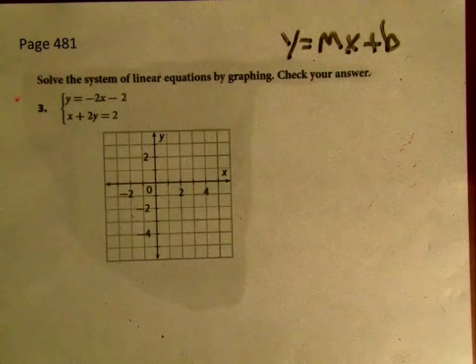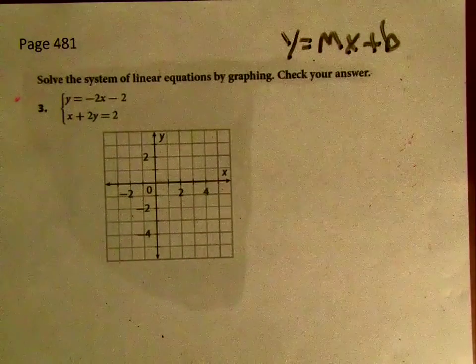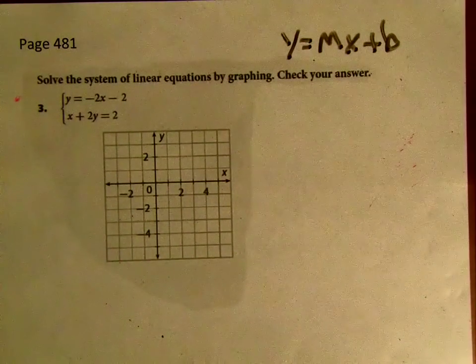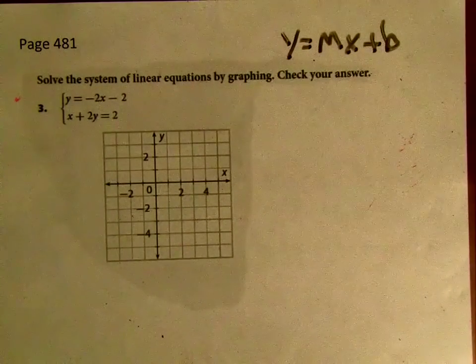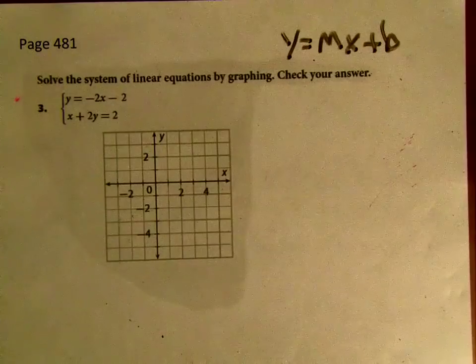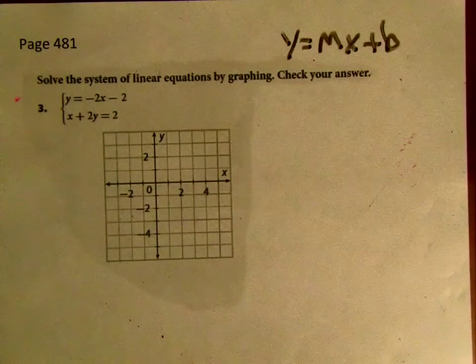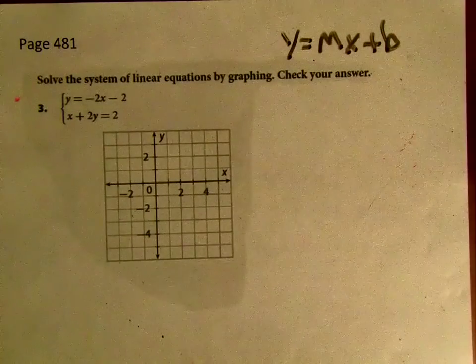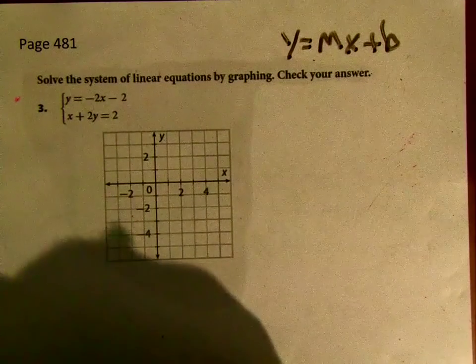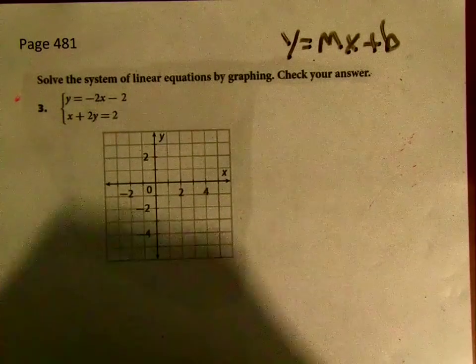Today we're looking at solving a system of linear equations by graphing. Solving a system of linear equations by graphing is 3 steps. Step 1, solve for y on both equations. Step 2, graph each equation. And step 3, see where they cross and plot that point. So we're going to start with step 1 and solve for y on both equations.